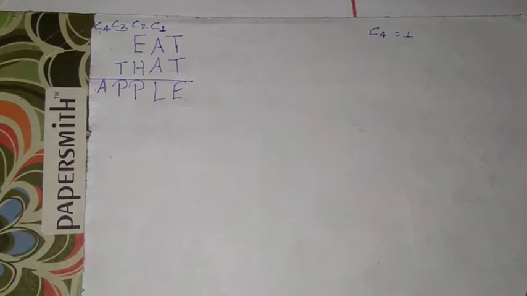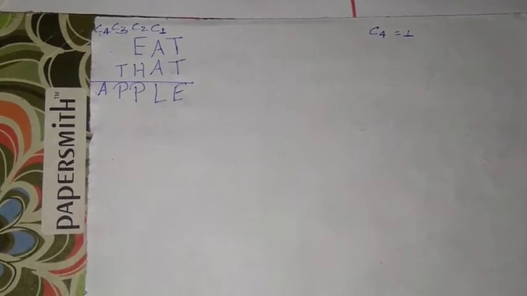In today's video I solve another cryptarithmetic numerical, that is EAT plus THAT equals APPLE. Firstly, we write all the carries here. This carry is C1, this carry is C2, this carry is C3 and this carry is C4.